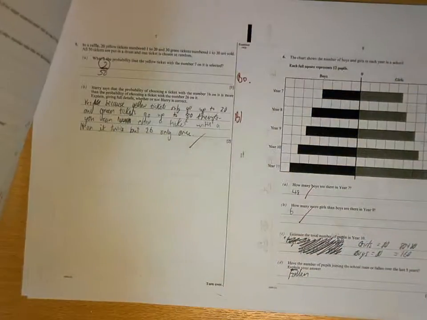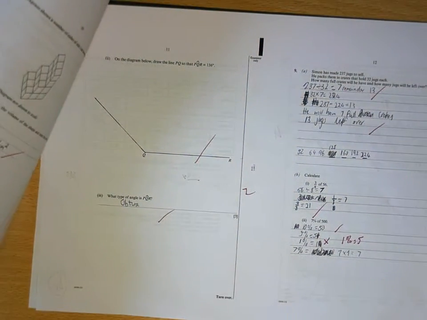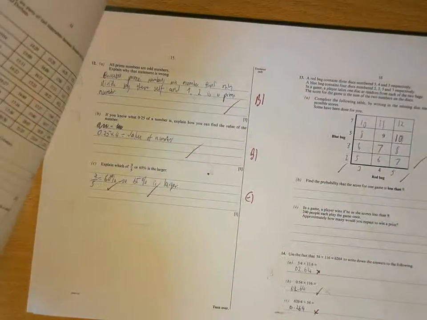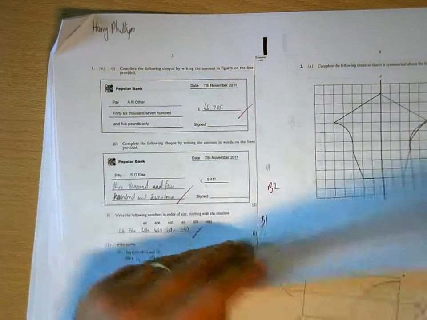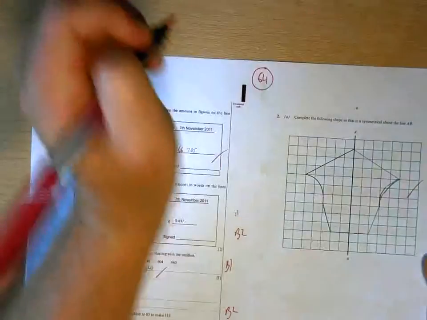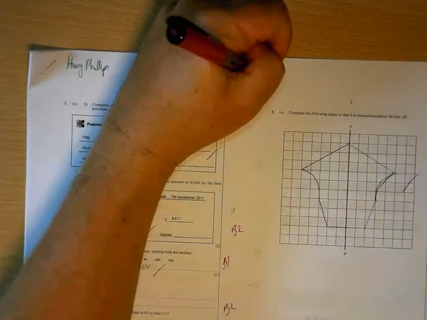7, 19, 23, 34, 42, 46, 53, 57, 64. 64 out of 100 is a grade D for this paper.